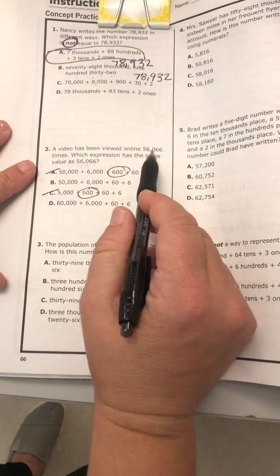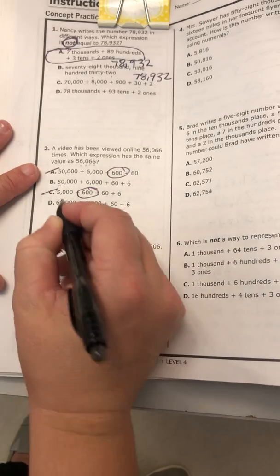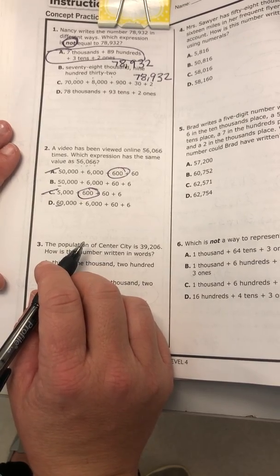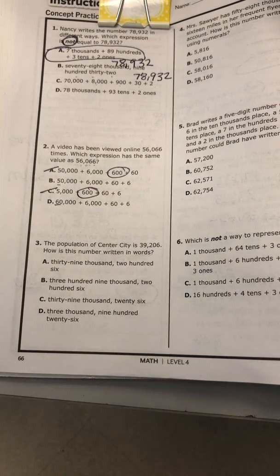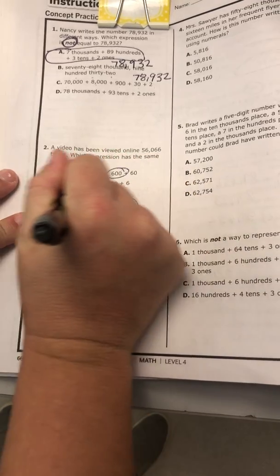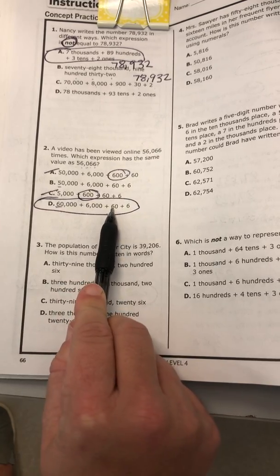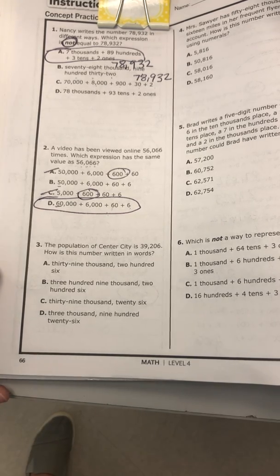All right, then now I can say, this is 50,000 and this is 60,000. Which number is in my 10,000s place? What's the value of the number in my 10,000s place? 60. So automatically we know it is D. 60,000 plus 6,000 plus 60 plus 6. If I add it all together, I would get 56,066. The answer is D.